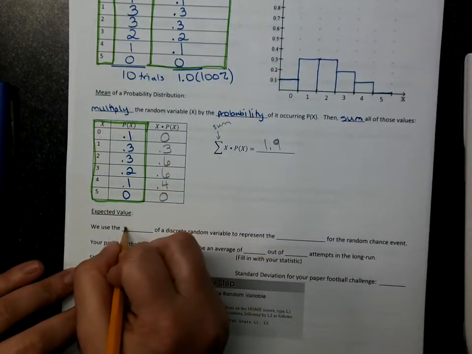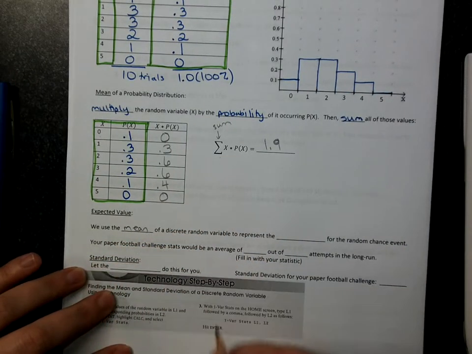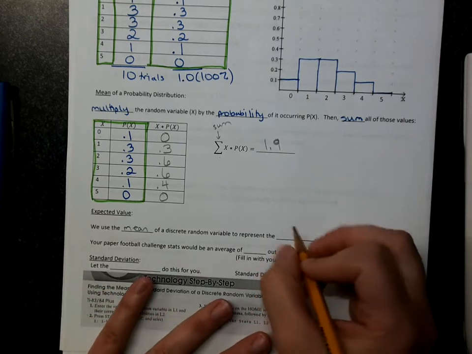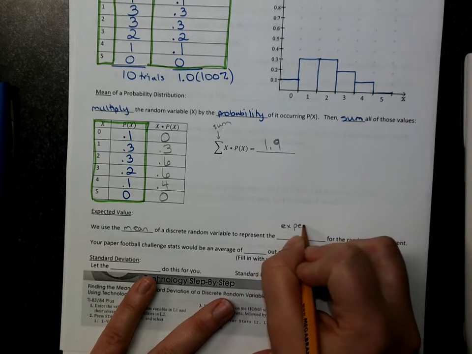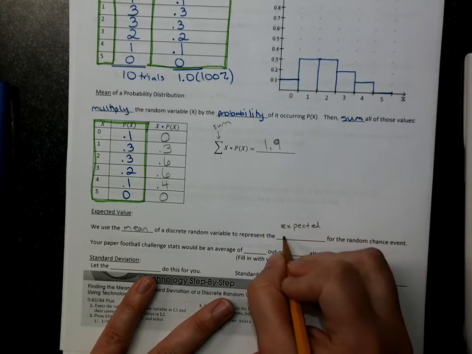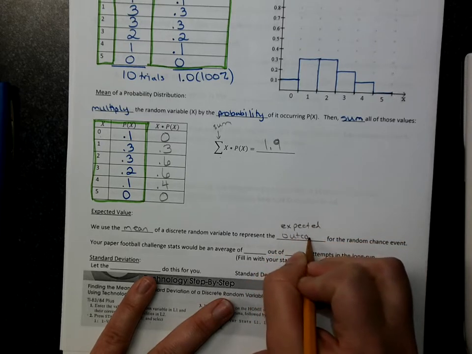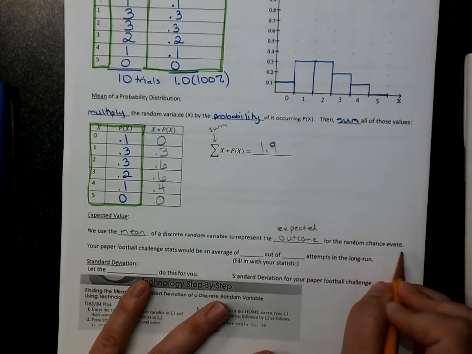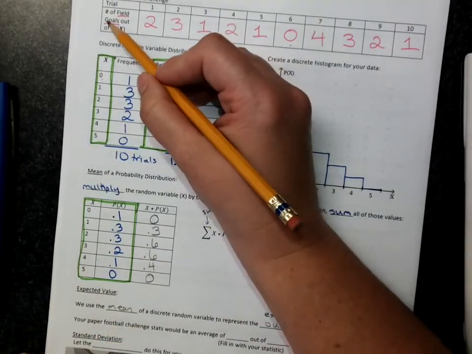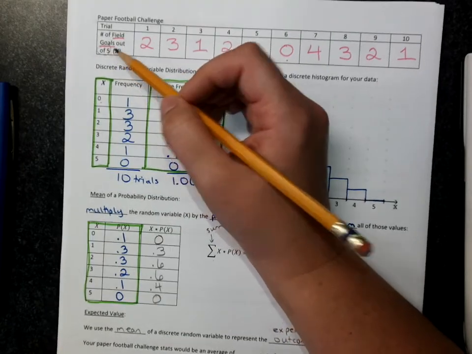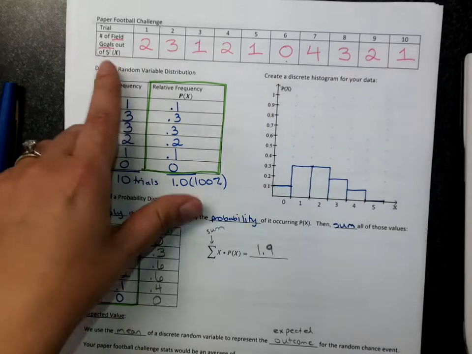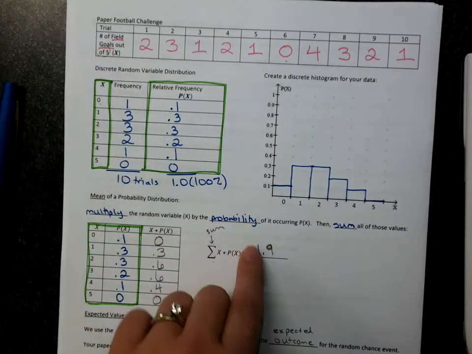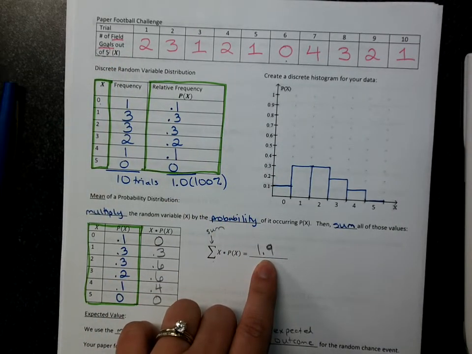We use the mean of a discrete random variable to represent the expected outcome for the random chance event. So in this example, I flicked the paper football 5 times. So I'm saying out of 5 times, given these results, I'm expecting to make 1.9 field goals.